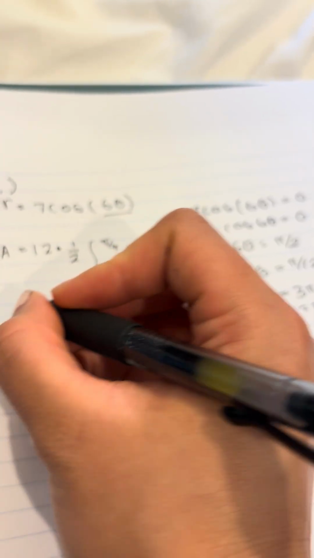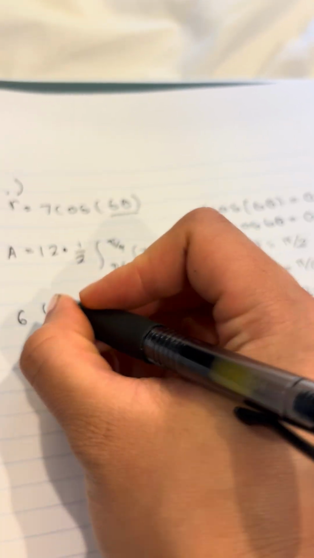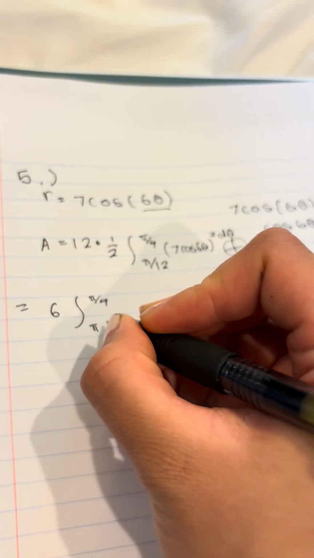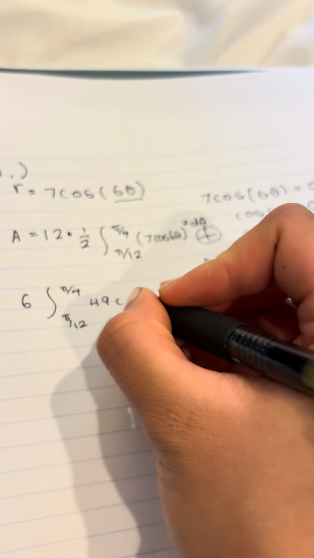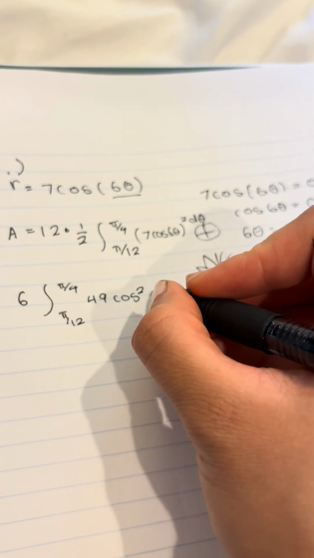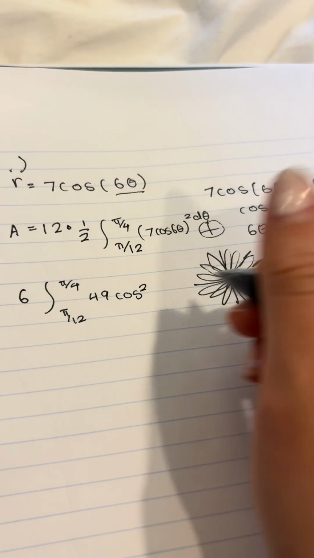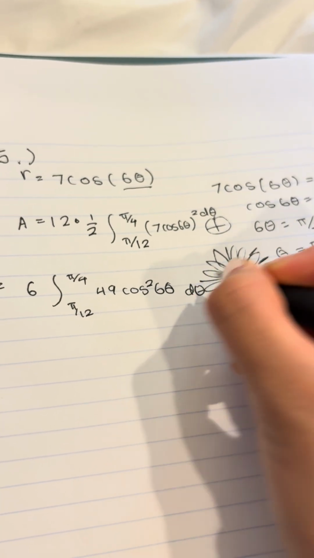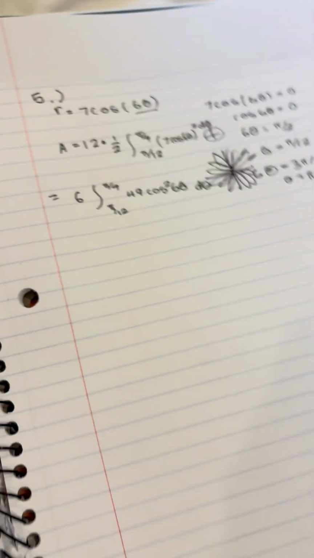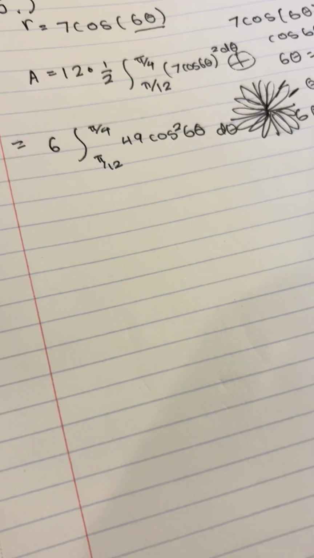If we simplify that, we can get 6 times... And since we can't integrate cosine squared as is, first we have to convert it using 1 plus cosine 2x over 2.